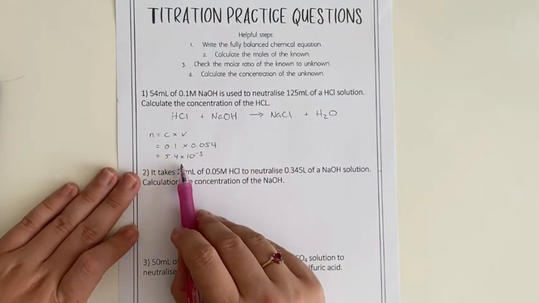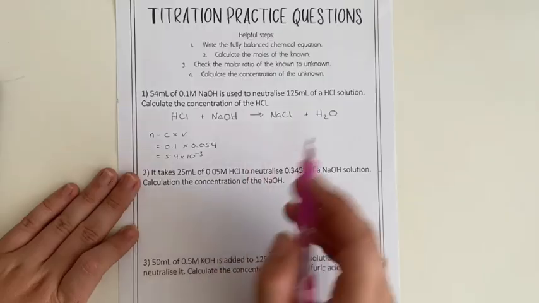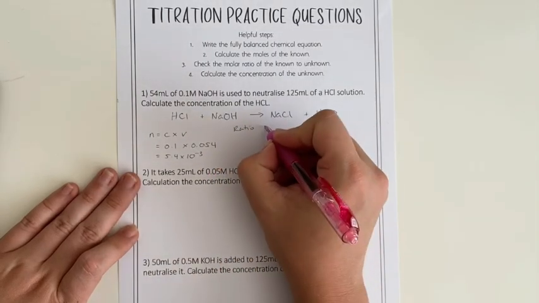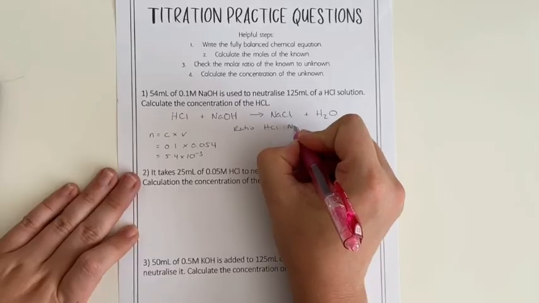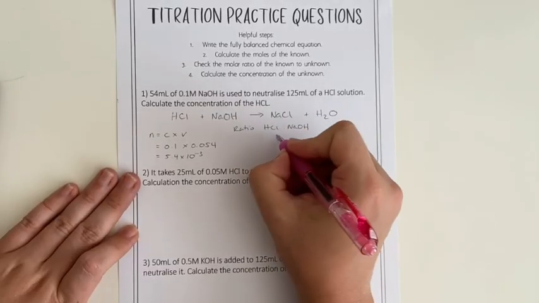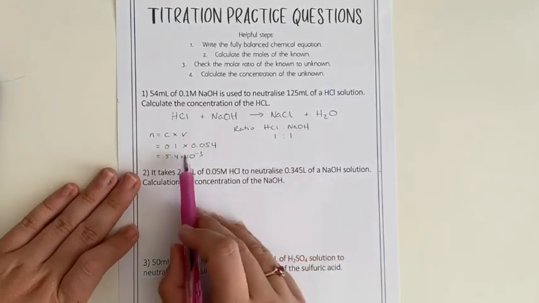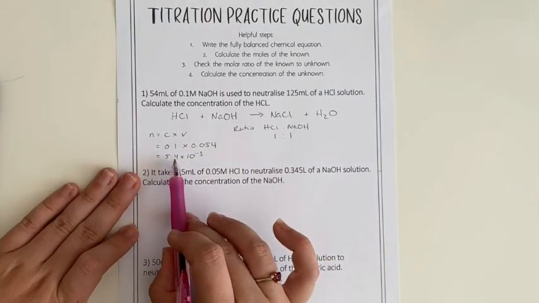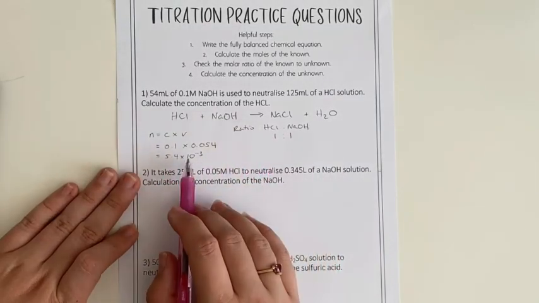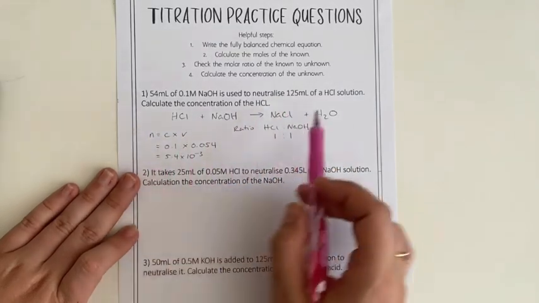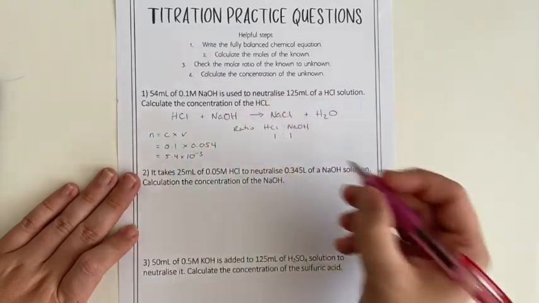So now I've got the number of moles of our sodium hydroxide, and the molar ratio of our hydrochloric acid to our sodium hydroxide is actually 1-to-1. And so now I know the number of moles of hydrochloric acid I have, and I've also got the volume. I can now use the same formula, but rearranged, to work out what the concentration is.